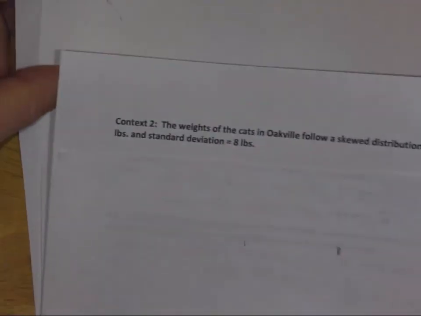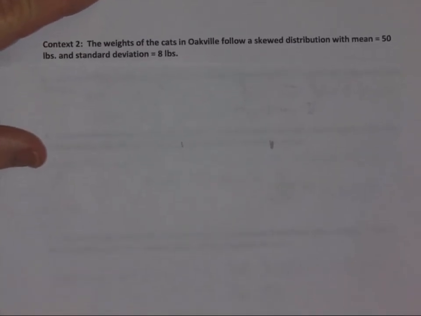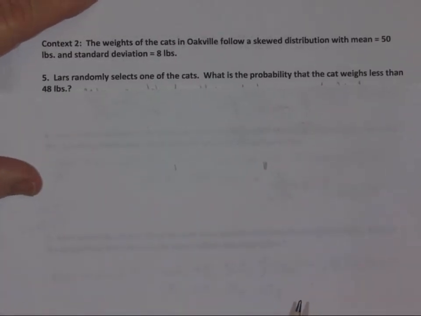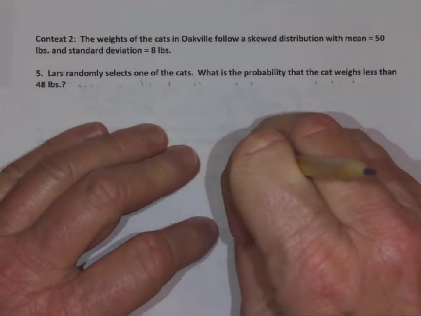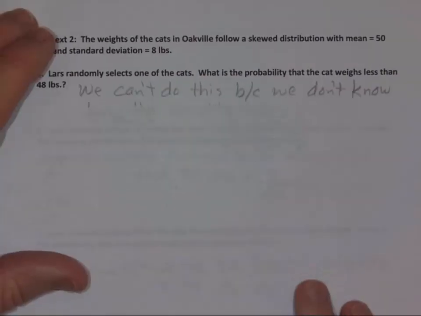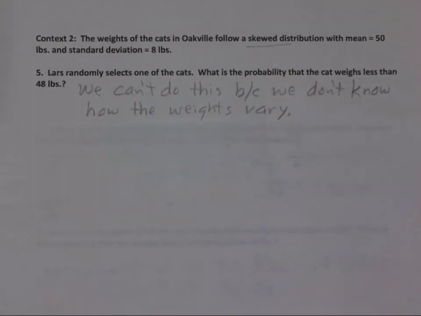The context here in regards to means is the weights of the cats follow a skewed distribution with a mean of 50 and a standard deviation of 8. Larry randomly selects one of the cats. What's the probability that the cat weighs less than 48 pounds? It may be tempting to do normal CDF here because we've done normal CDF so much, haven't we? But guess what? We can't do that because we don't know how it varies. We know it's skewed, but we don't know the distribution. And the only two that we really know how to work with are normal and uniform. Uniform just means going straight across like it's a rectangle. So that's what we would say to that.